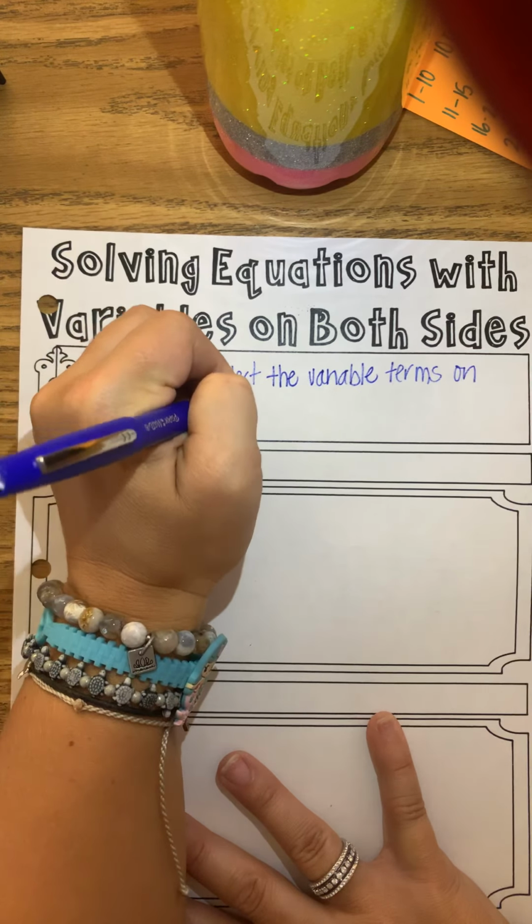So example 2 is using the distributive property to solve an equation.